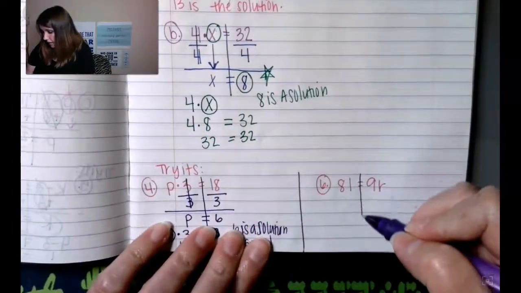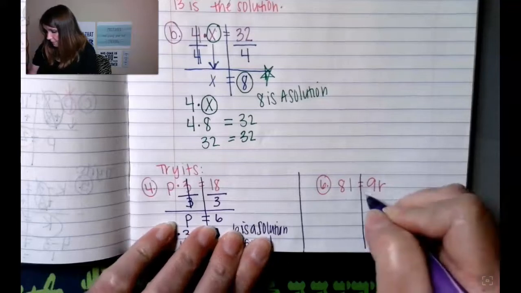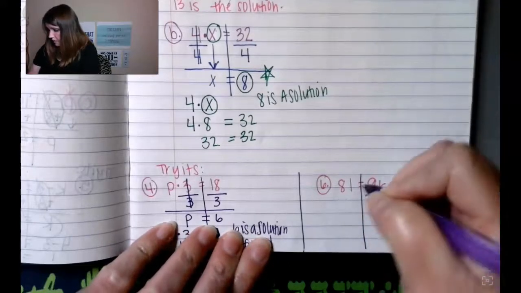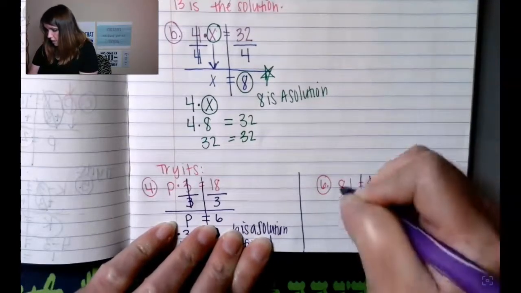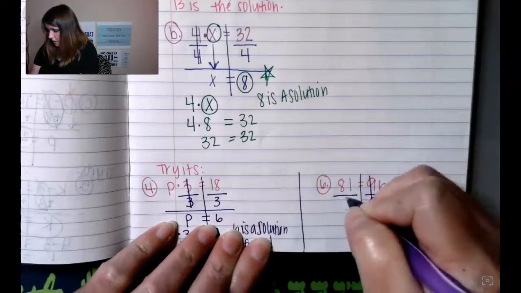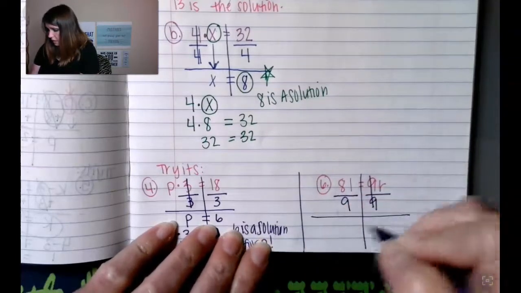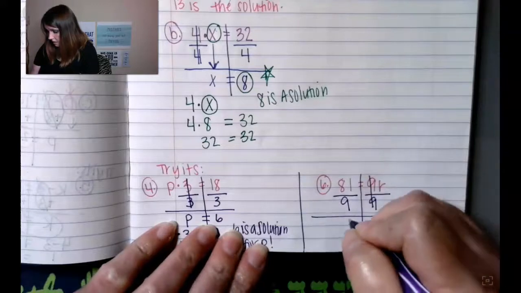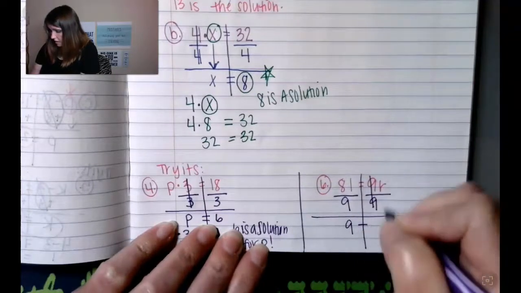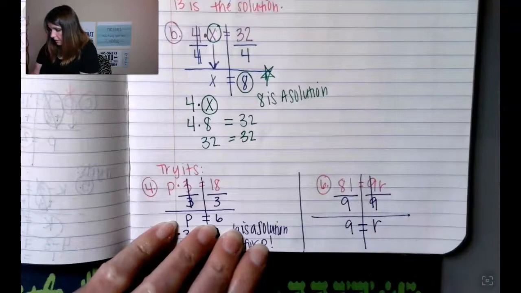Okay, on this side, draw the balance line, divide by 9, 1R, divide by 9. I know that 9 is here. R is 9.